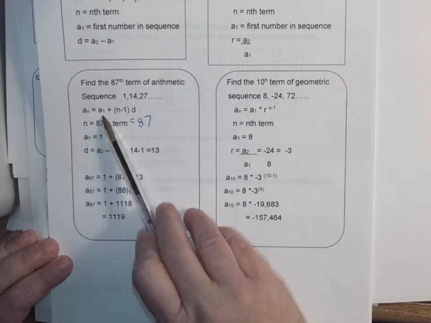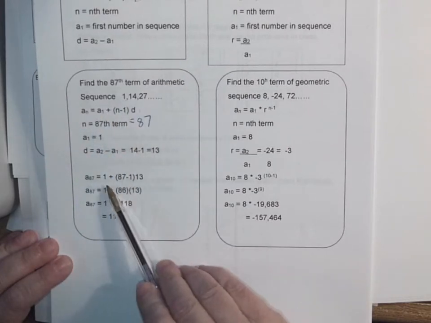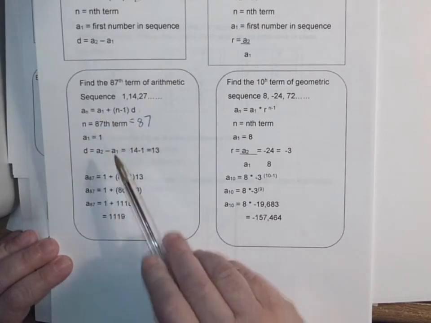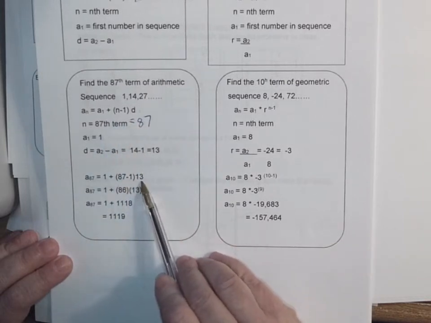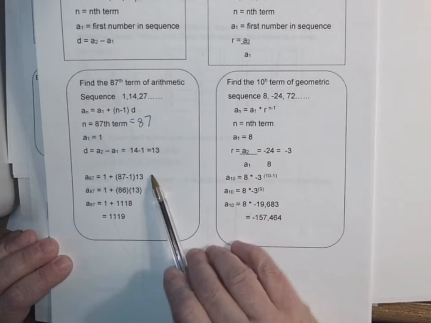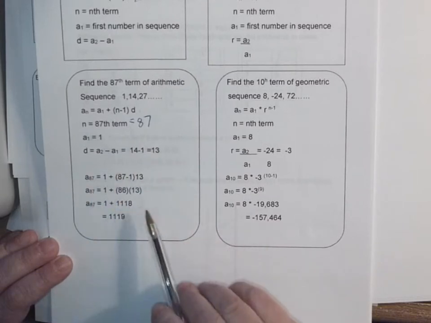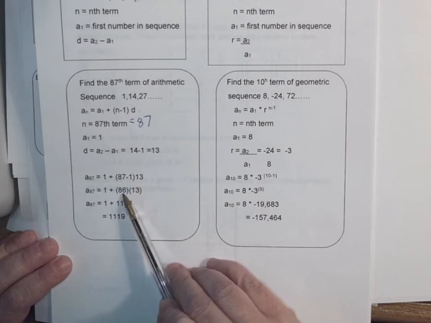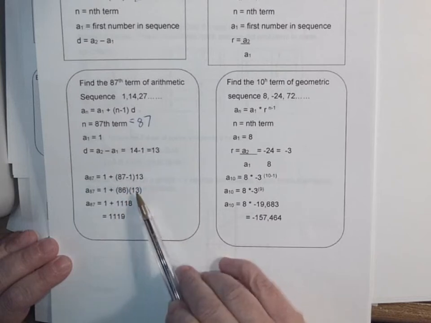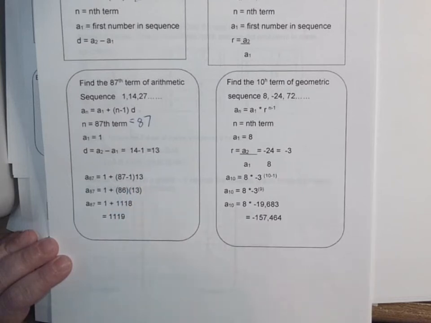So the A1 term, the first term, is a 1, plus, and then it says n minus 1. My n is 87, minus 1. My d, I calculated, was 13. So now this becomes math. You do PEMDAS, where the parentheses happen first. I'm going to multiply it by 13, and then you get these values down here.